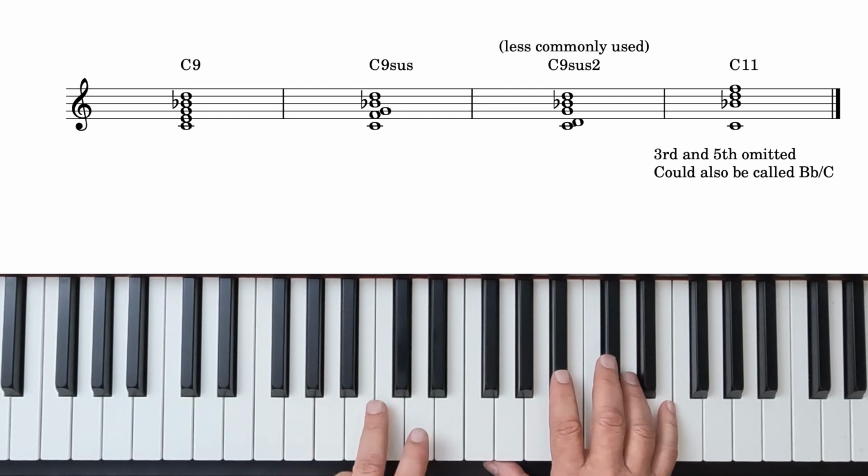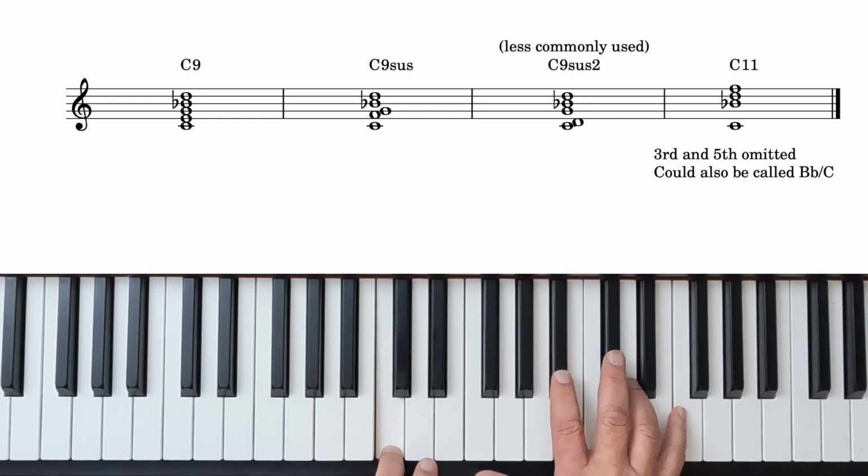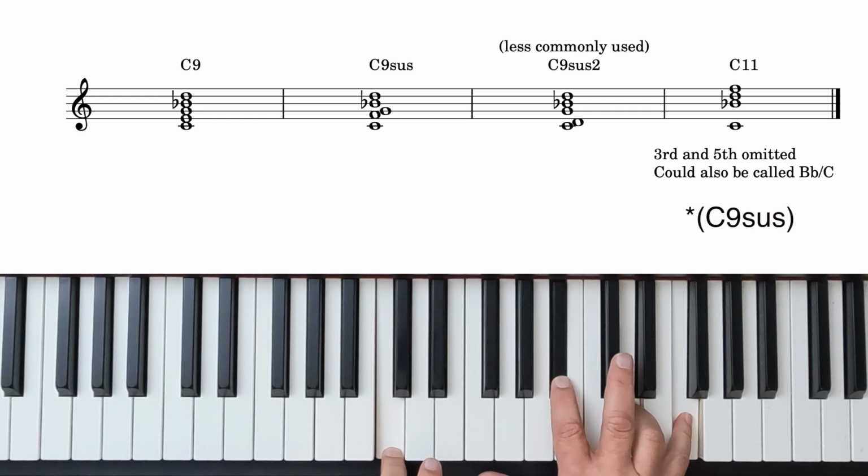You may occasionally see a chord labeled C11. And so this is essentially the C sus chord, and the 3rd and the 5th have been taken out.